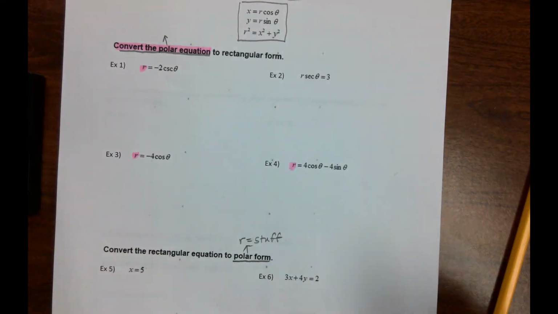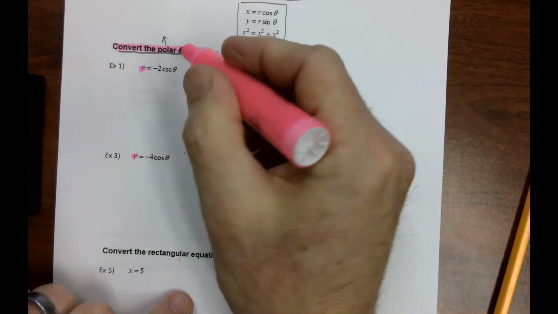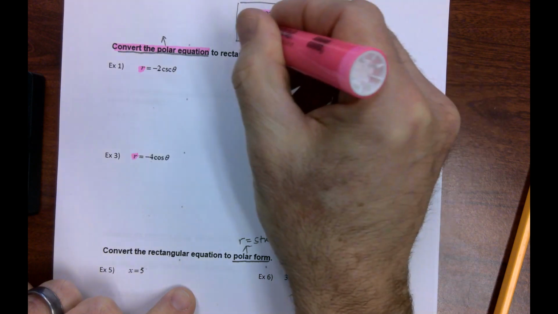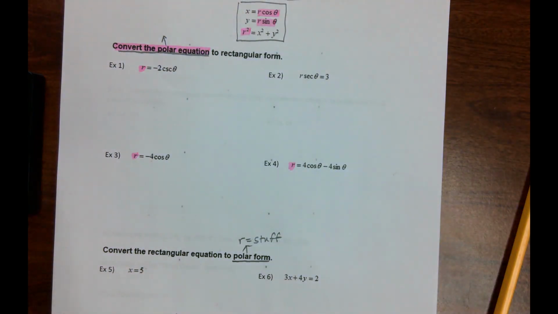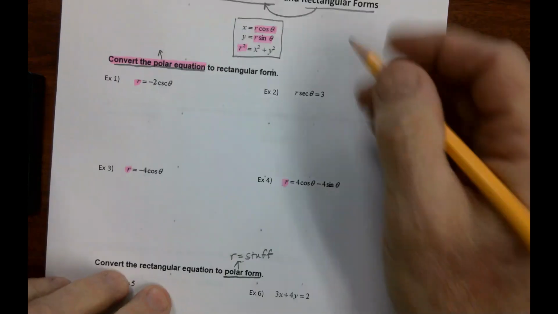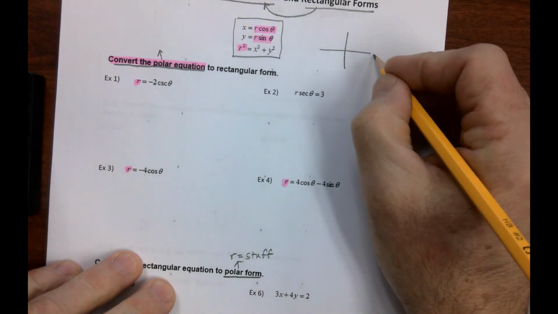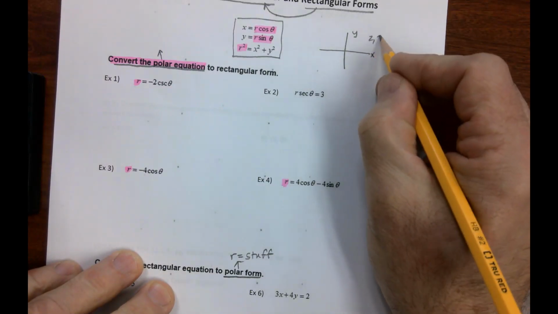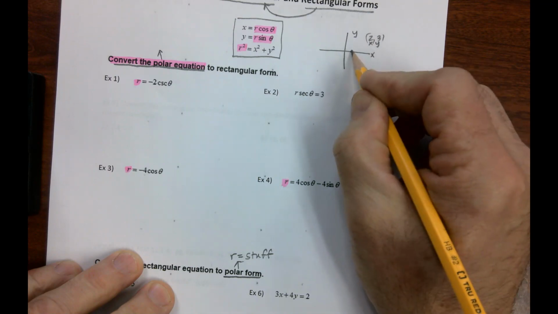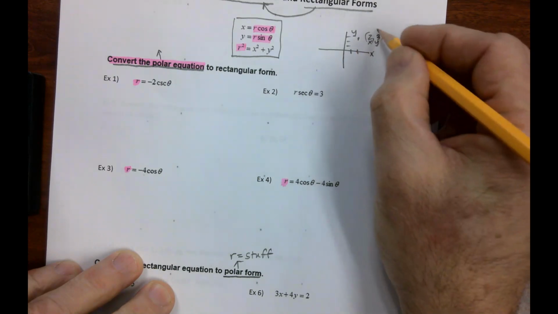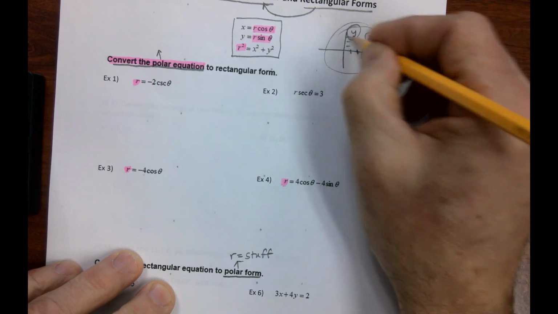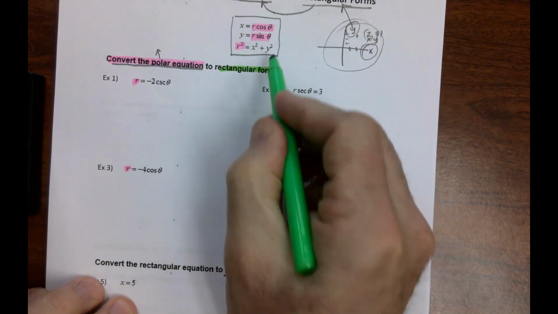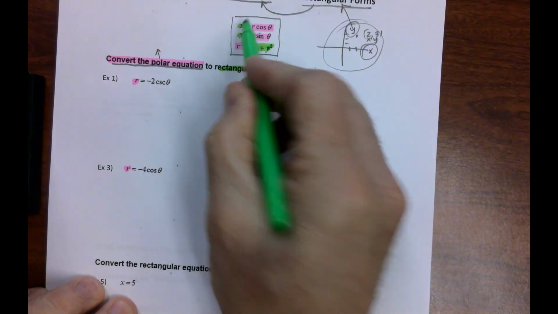Now, what I'm going to do is take this pink marker and tell you that this is polar, polar, polar. And rectangular, because remember, if we plot a point, this is a rectangular coordinate with x's and y's. So if I plotted a point like 2, 3, here's my x, here's my y, 2, then 3. My point is, x's and y's are what defines rectangular forms. So rectangular form could be this, this, or this.